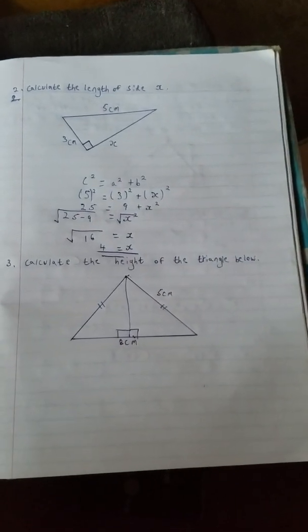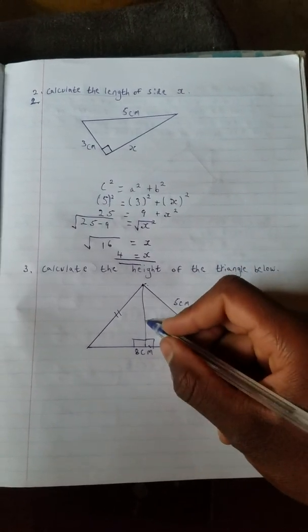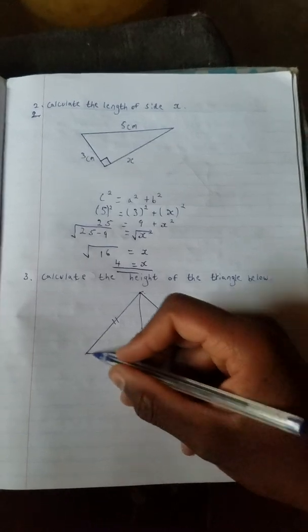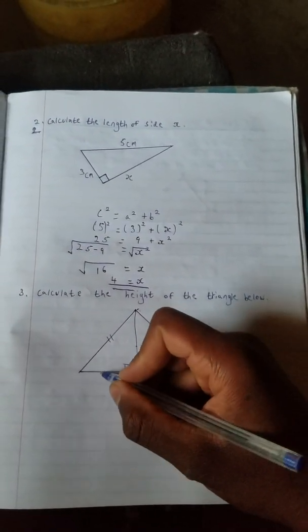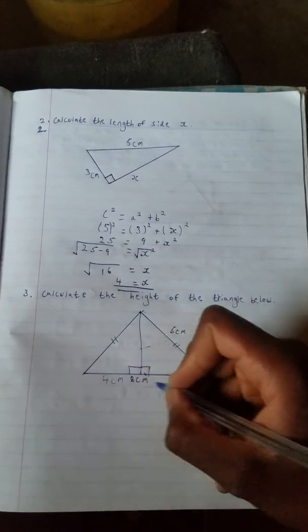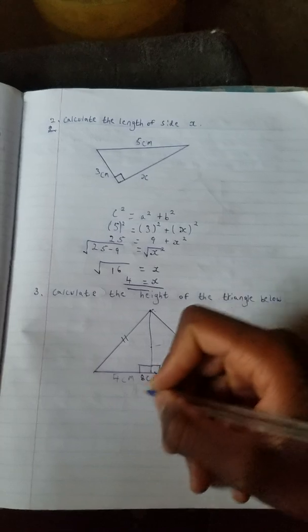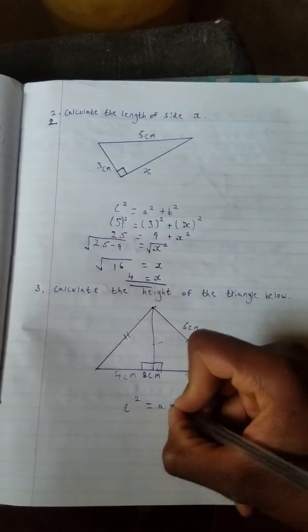If we were to relate to our Pythagoras theory, this becomes our hypotenuse. This is our leg, this is our leg. So the height is one of the legs. The whole base was 8 centimeters. If we split it in half, we get 4 and 4 centimeters. So we can now calculate our height. We say c squared equals a squared plus b squared.